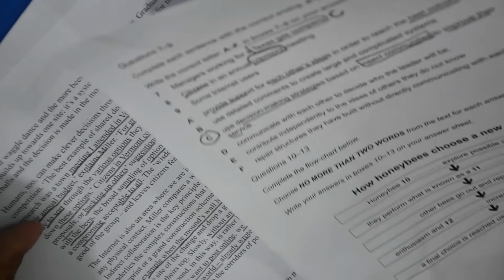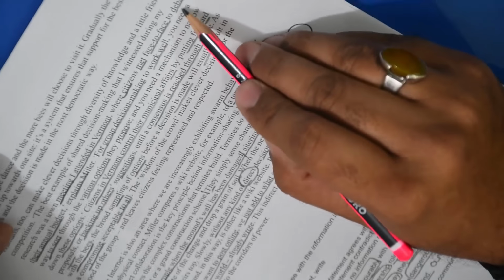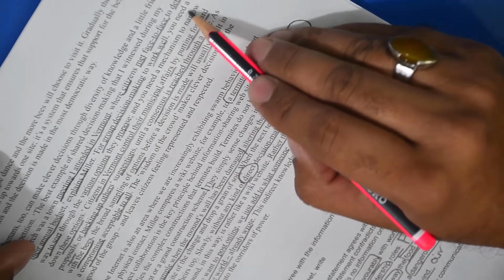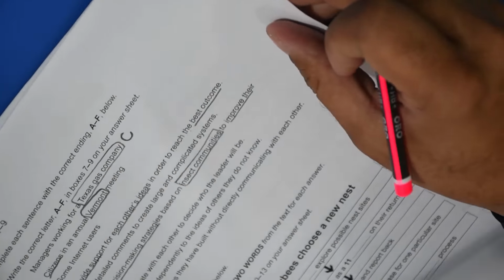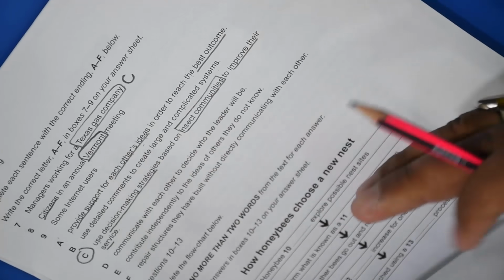If we go back, I can just show you once again. See that attended, citizens met face to face, debate their annual budget. For group decision making to work well, citizens in Vermont control their municipal affairs by putting forward proposals. Now for putting forward proposals, here they are using the word provide support for each other's ideas. Proposals are ideas.